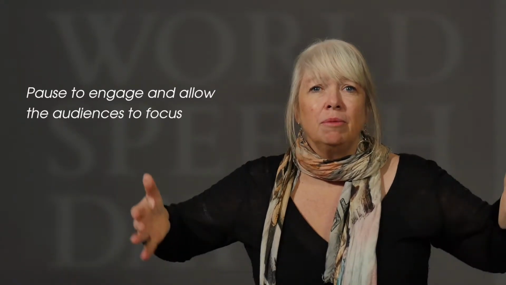And it rubs off on each other. So as they start to pay attention, the people around them usually will do the same. They'll move their bodies. And it becomes easier to look at people, to connect with them, to smile at them. When you pause, there's a space for the emotion between you to be filled. And you can see them engaging in your topic.